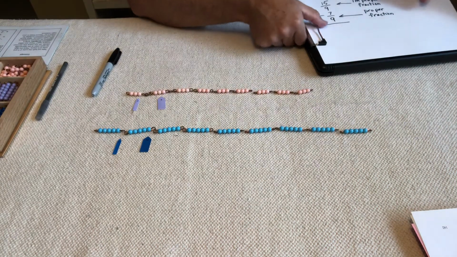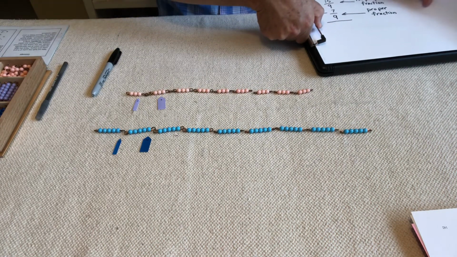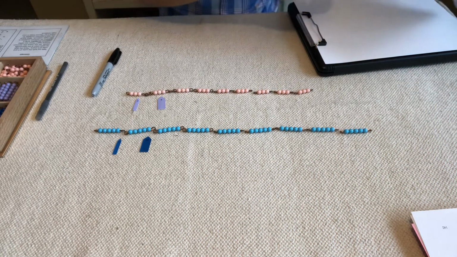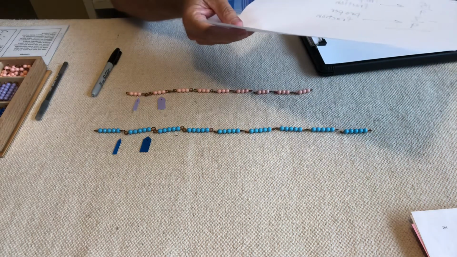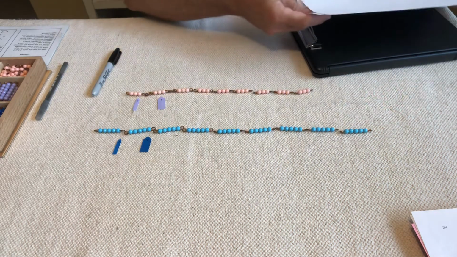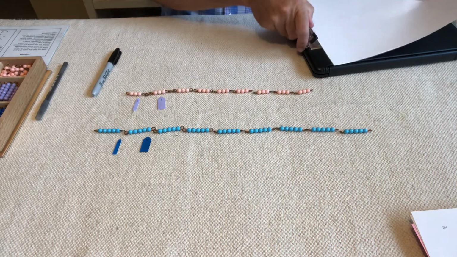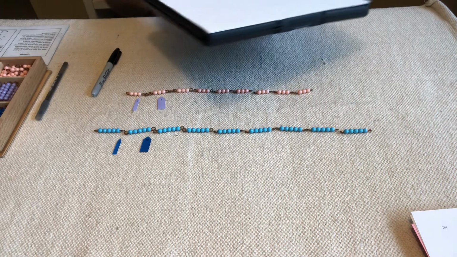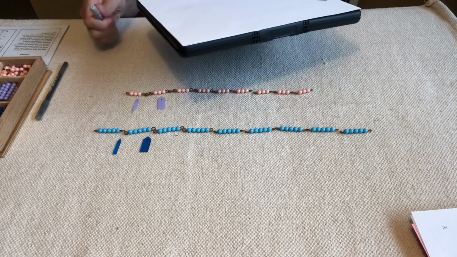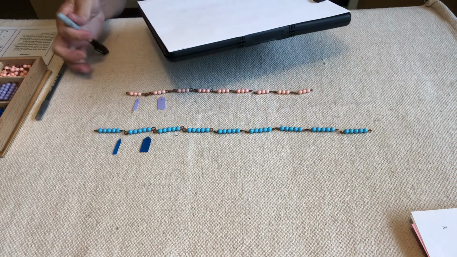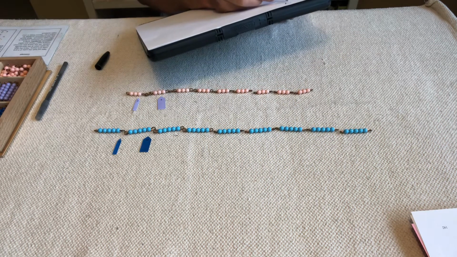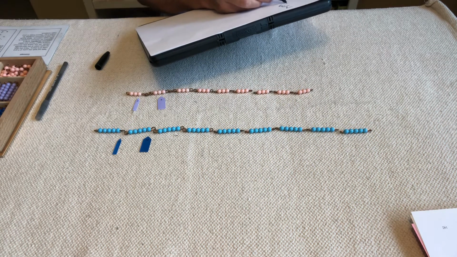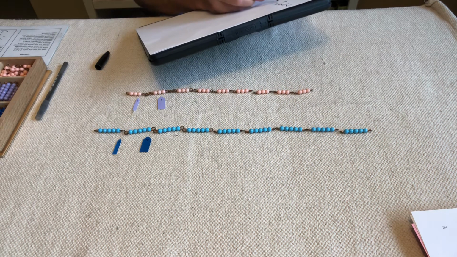15 ninths minus 7 ninths is 8 ninths. So 8 ninths is not improper. That's fine, that's a proper fraction. So what would we do if we got something like, let's say we had a problem that was 7/3 plus 2/3.